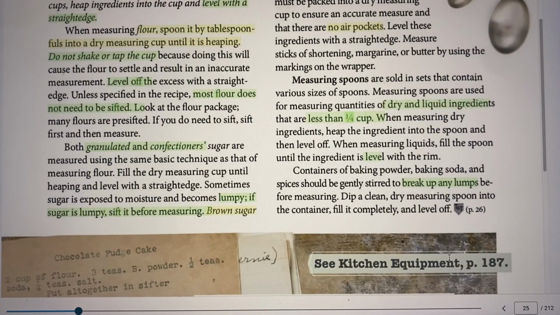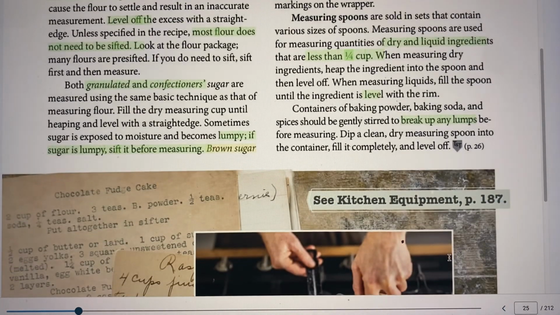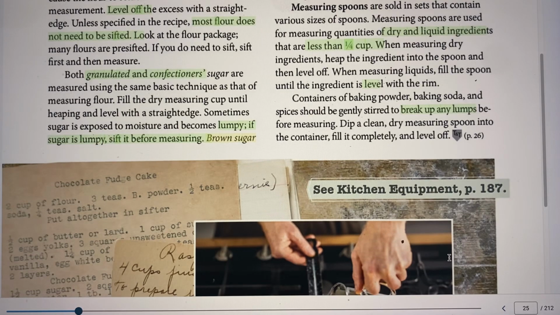So what about measuring spoons? Measuring spoons usually can be used for either dry ingredients or liquids, and they're usually less than 1/4 of a cup. You can heap the measuring spoons and then level them off. Don't just keep them full and let them sit on top, but make sure they're leveled off. Dip a clean, dry spoon and fill it up and level it off. That's what they say here. Containers of baking powder, baking soda, and spices should be gently stirred to break up any lumps.